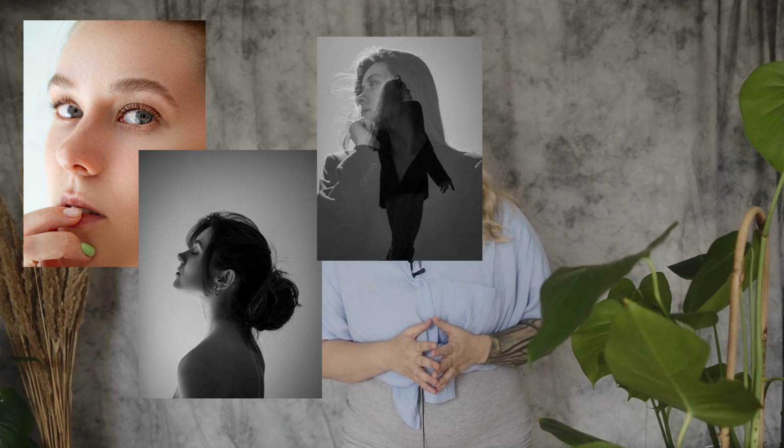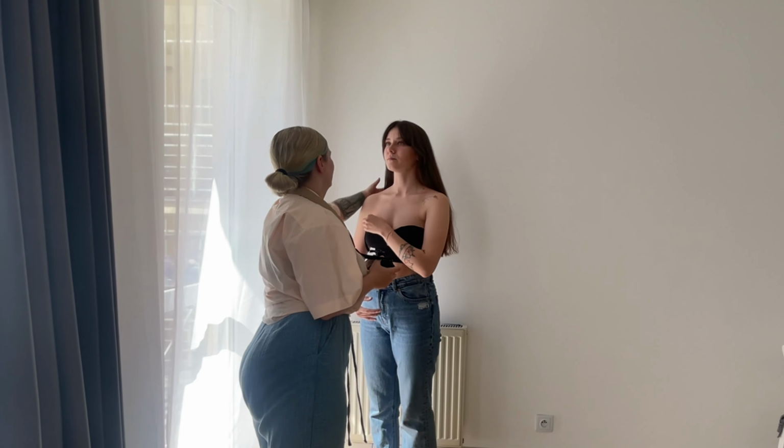Today I will show you how to take close-up portraits, talk about retouching, demonstrate how to create a double exposure photo and explain how to simulate double exposure in Photoshop. Let's start with portrait photography.